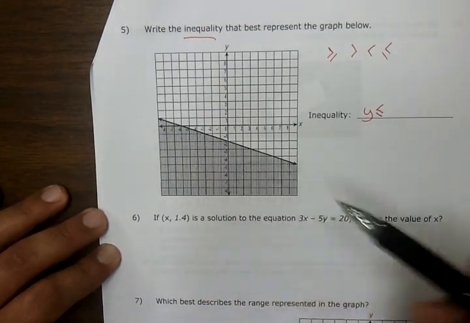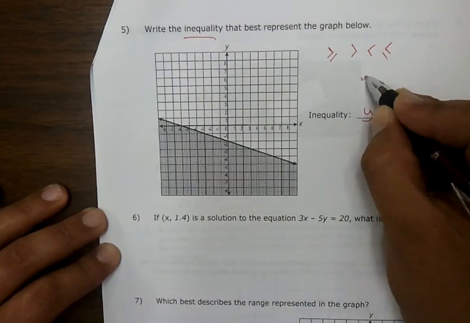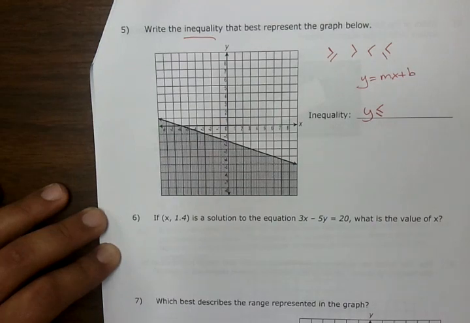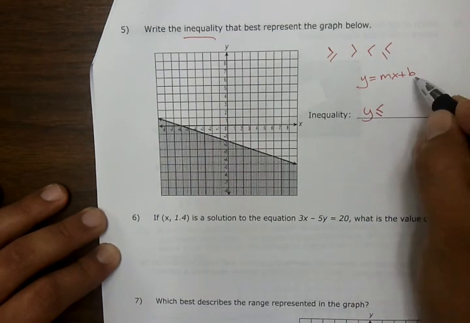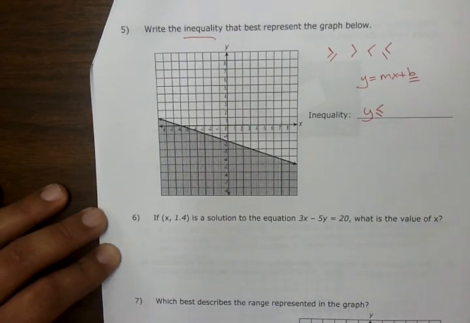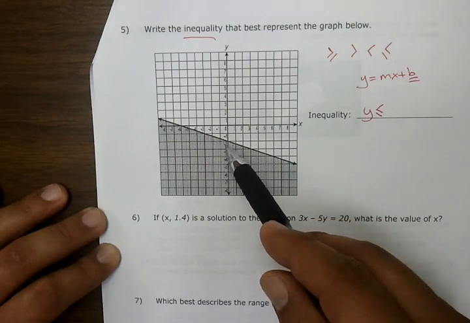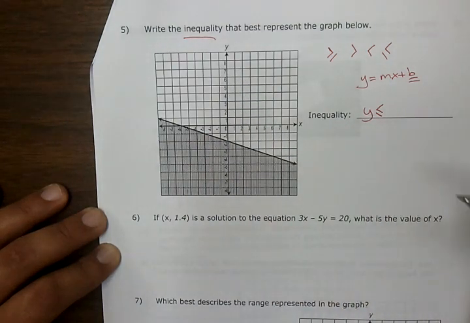but also on top. Now, the slope-intercept form is y equals mx plus b. The easier thing to find is the y-intercept, which is this b value, because all you have to do is look at the y-axis and see where the line crosses. You see how it crosses the -2?